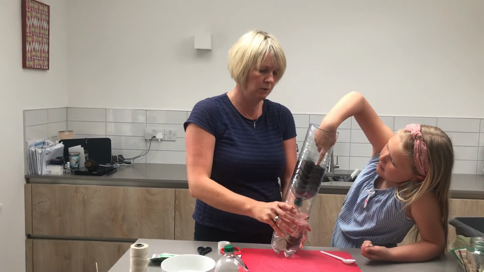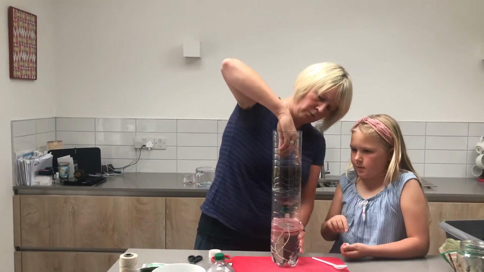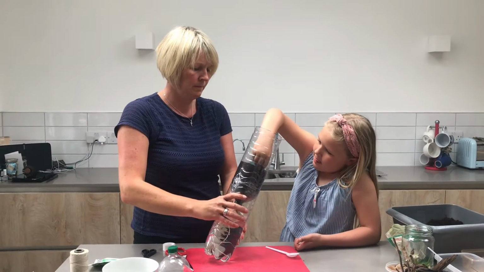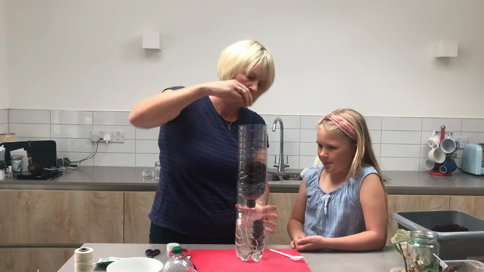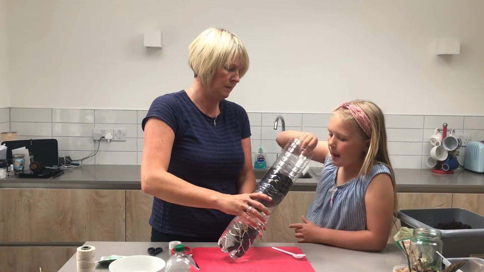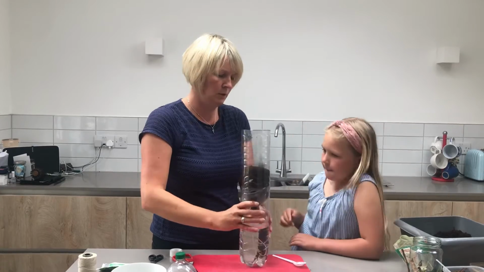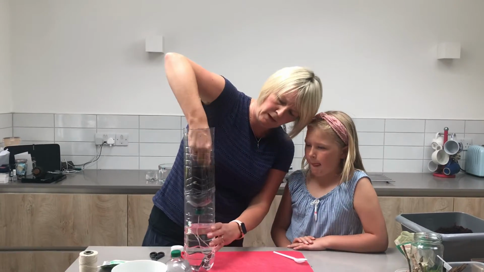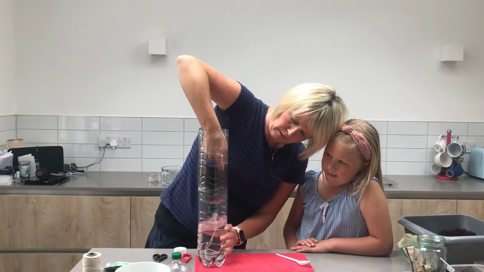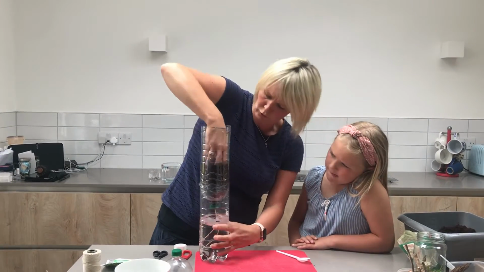Okay, make a little hole there. Make a little hole in the next one. Perfect. And then maybe another one around the other side. Okay, and then we'll just cover them with some soil, and then we can actually watch them grow.